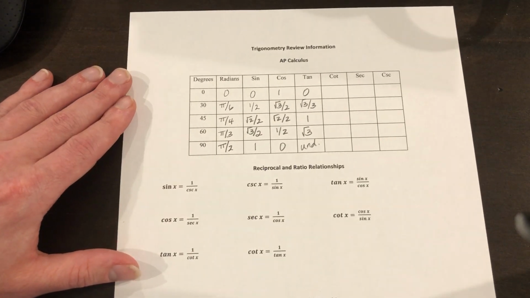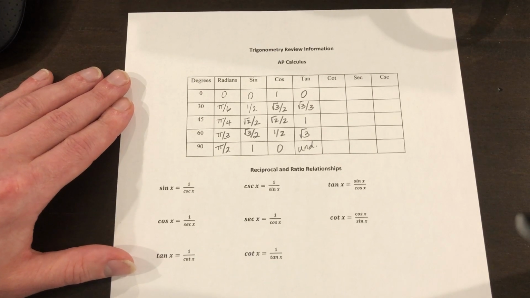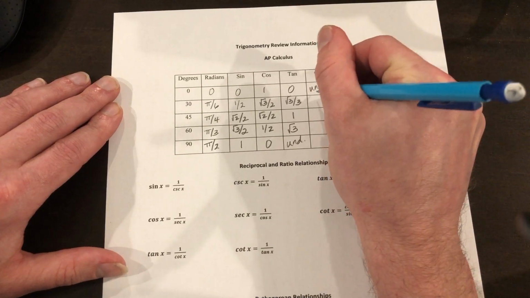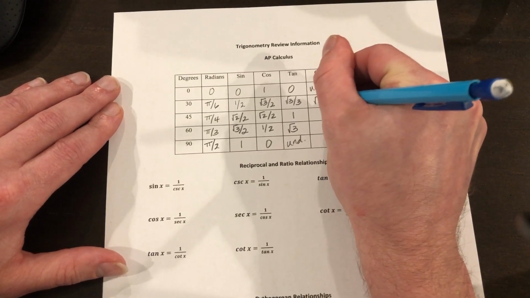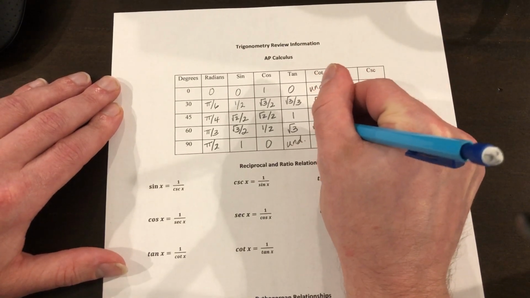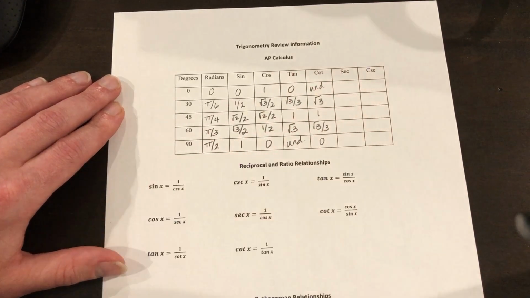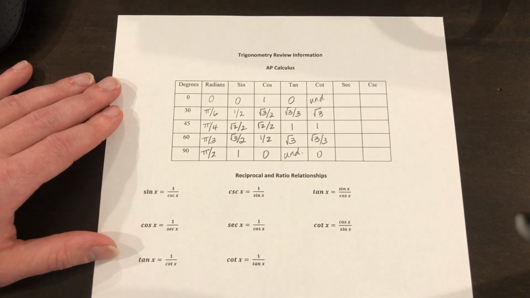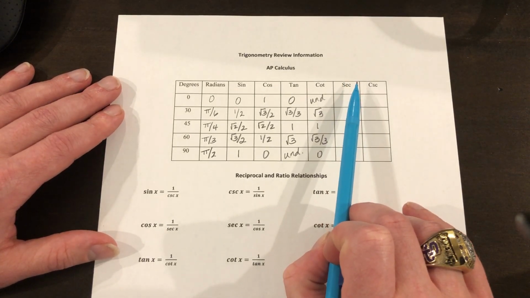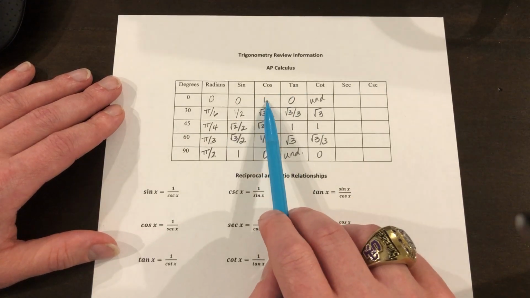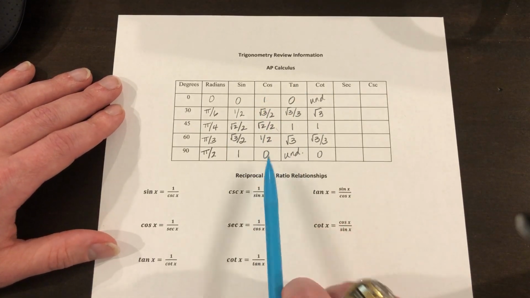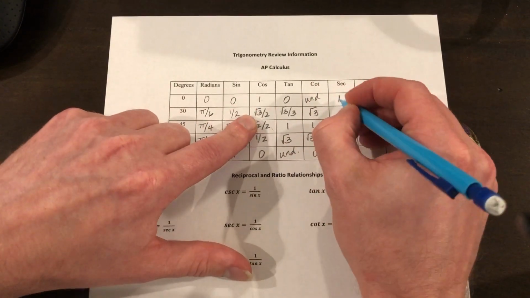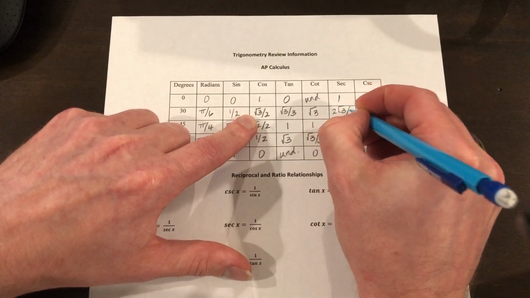Now, the cotangent column, we're going to reverse the order. Okay, so undefined, square root of 3, 1, square root of 3 over 3, and 0. Okay, secant column. So the secant column is going to be the reciprocal of cosine. So what we're going to do is we're going to reciprocate all of those right there. Okay, so the reciprocal of 1 is 1. The reciprocal of this is 2 square roots of 3 over 3.